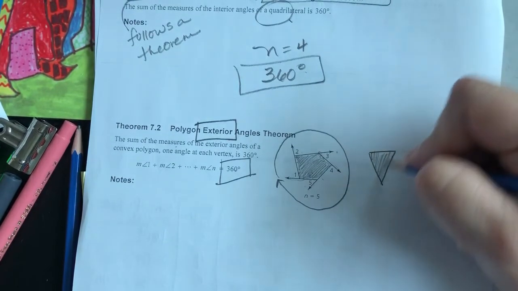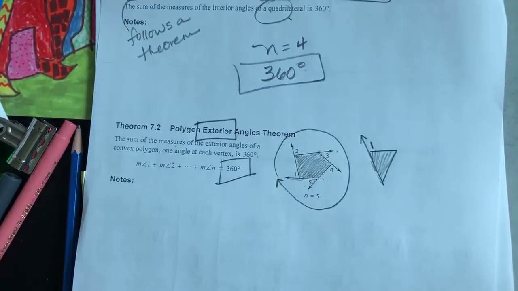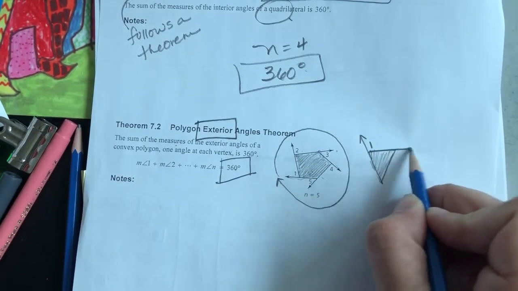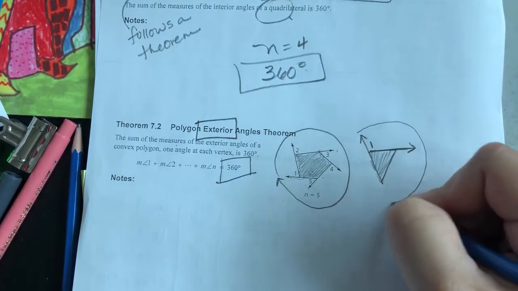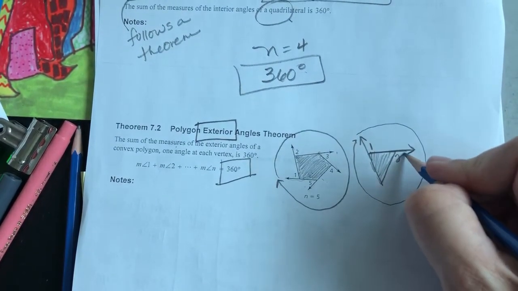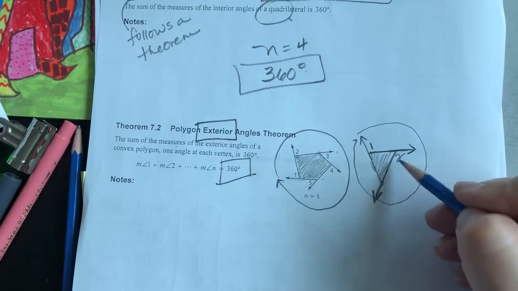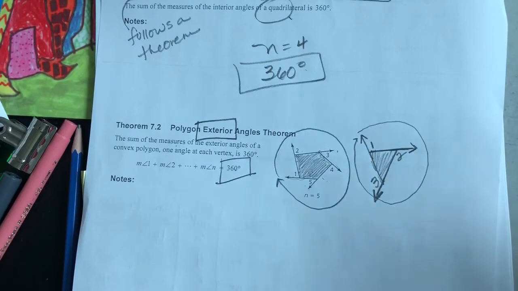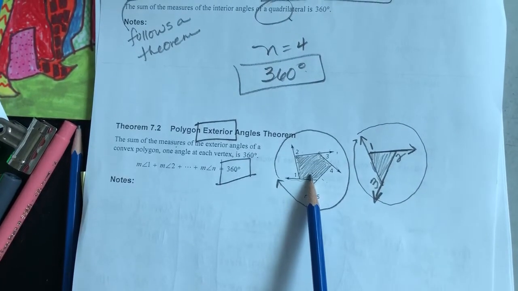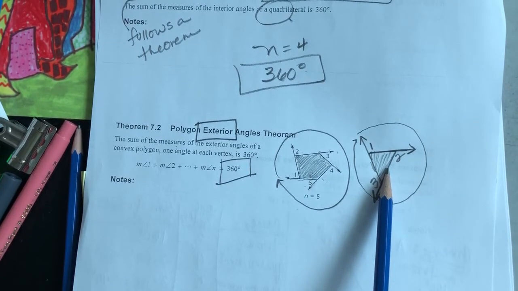Let's do that on this triangle. I'm going to shade it in. And I'm going to take this side I have over here on the left, and I'm going to extend it out, and I'm going to call that my exterior angle 1. Then I'm going to go over here. Notice I'm going to work clockwise around this. When I do this one, I'm at angle 2. When I extend this third side, there's my angle 3. The sum of the exterior angles in a 5-sided polygon is 360. The sum of the exterior angles in a triangle is also 360.